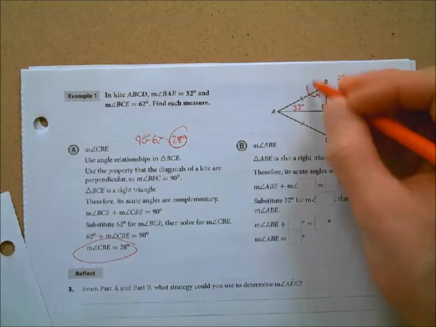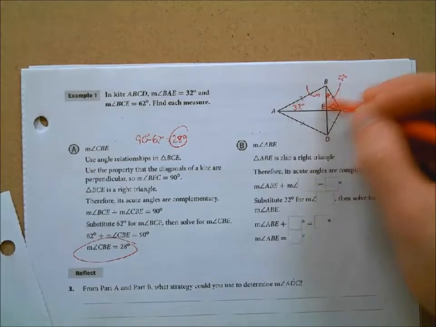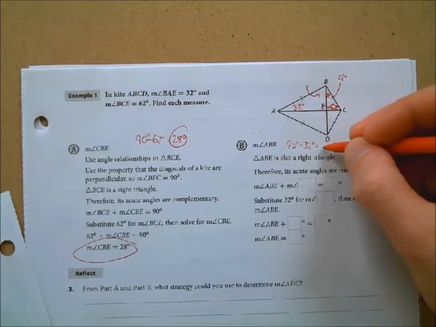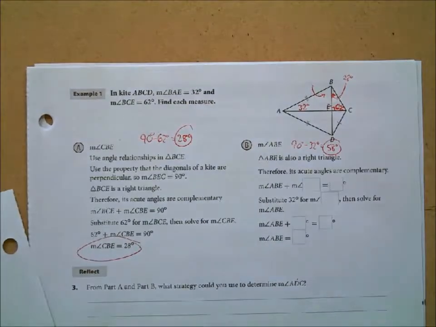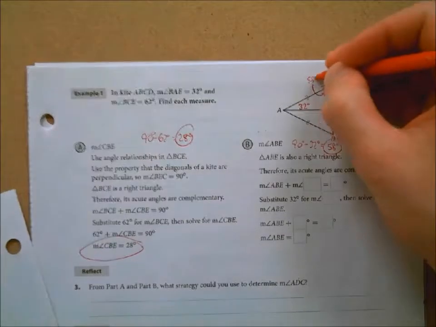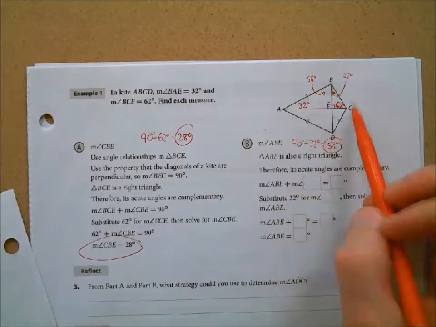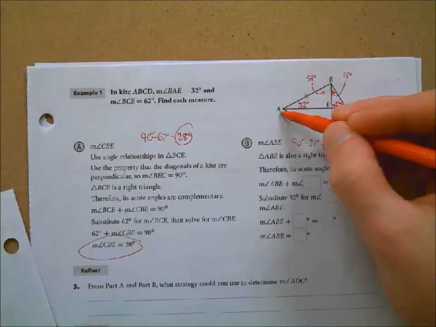What about that measure? Well, same thing, right? It's another right triangle. So you can just do 90 degrees minus 32 degrees, and that's going to be 58. So 58 degrees. Which means, what is the measure of angle ABC?